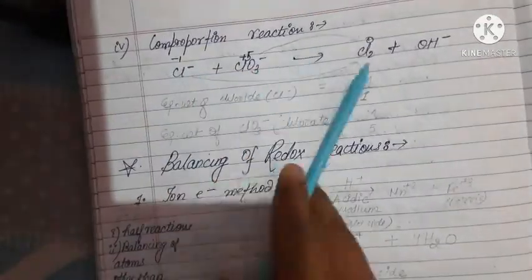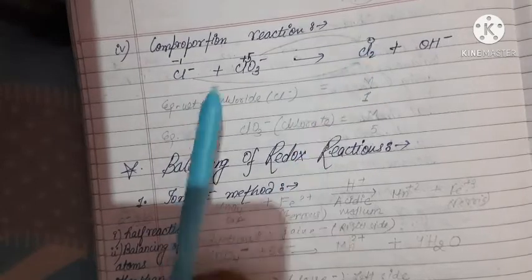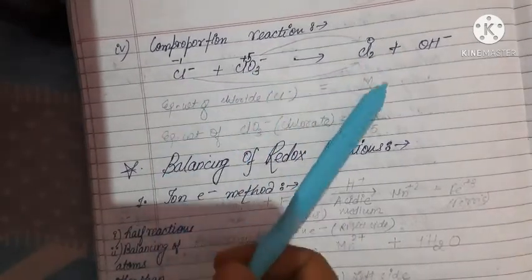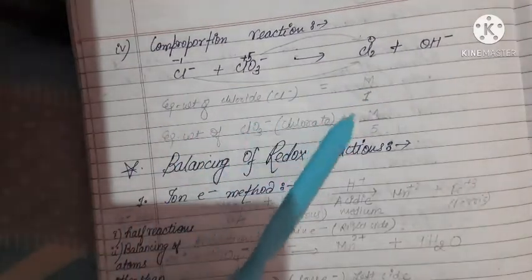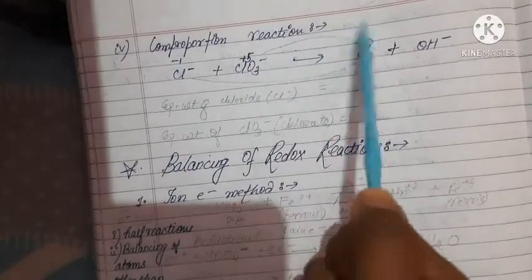Now comproportionation: from -1 it's going to 0, and from +5 it's going into 0. So equivalent weight of chloride ion is M/1, equivalent weight of ClO3 minus is M/5. Two different molecules going into a single product.